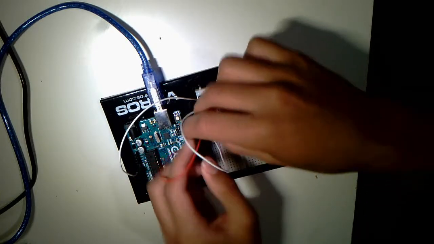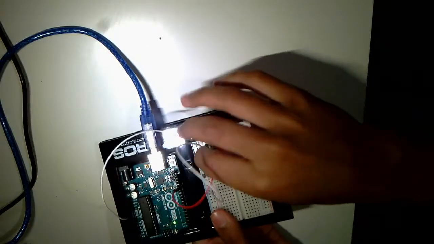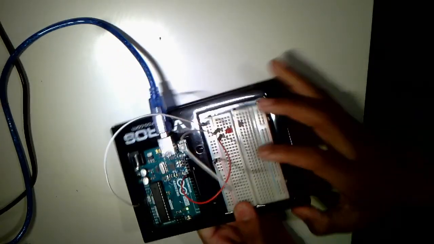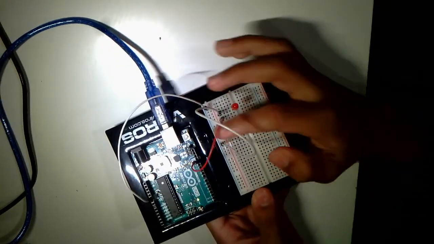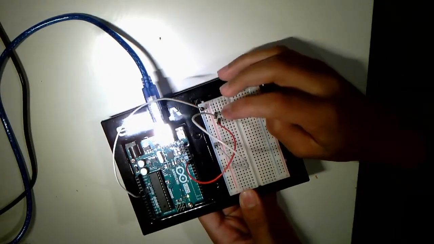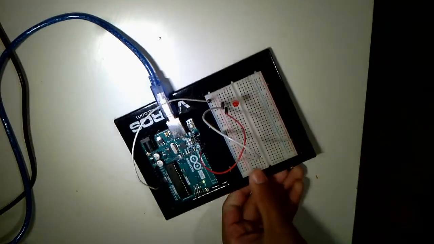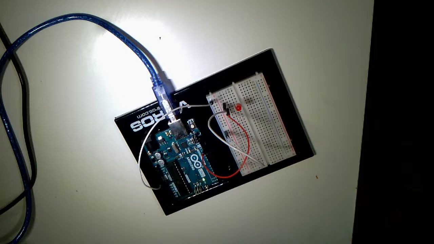So I'm going to use red, and we plug it into the other column that our LED's leg is in. So we have our positive wire plugged into the positive leg of our LED, and we have the ground wire plugged on the same column as our ground leg on our LED.